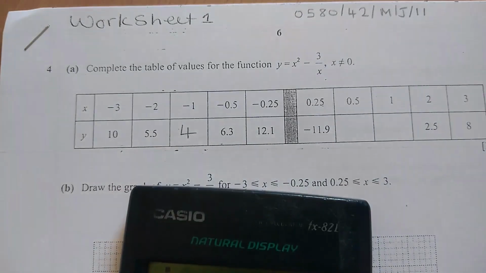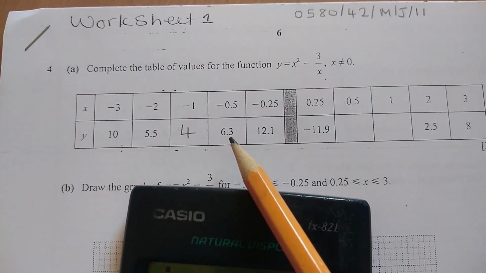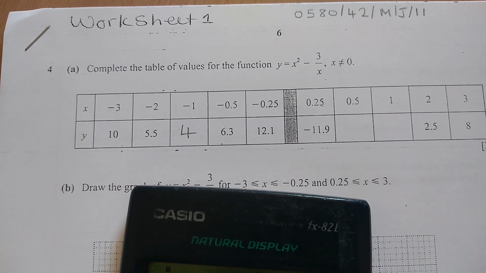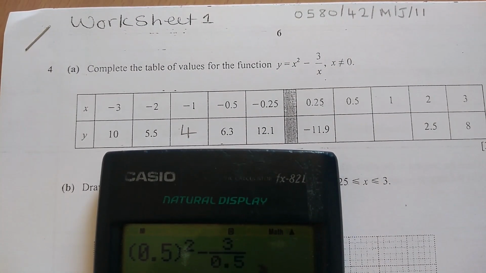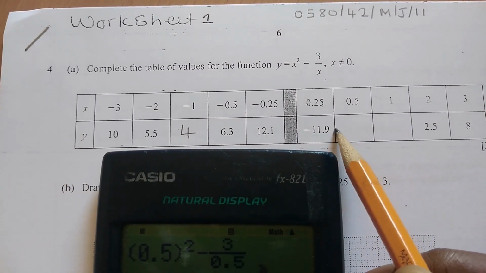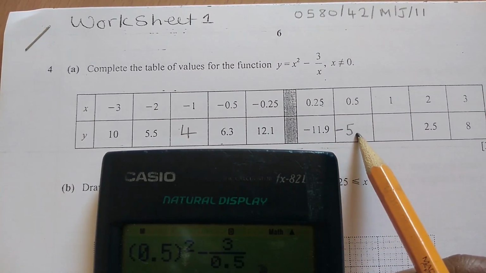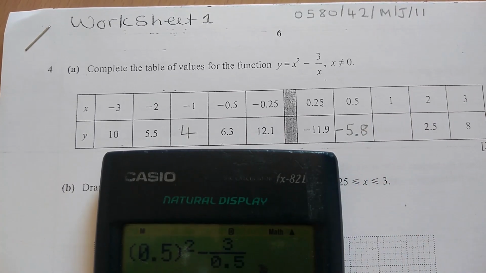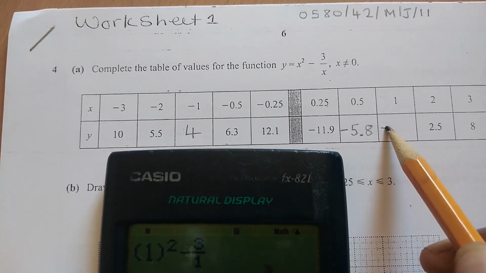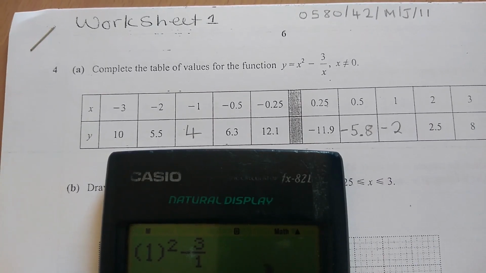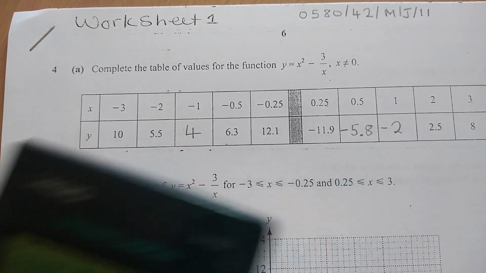We can see that the other numbers are rounded to 1 decimal place. So it means that we're going to round our number to 1 decimal place. So this is going to be negative 5.8. And if we have 1, we have negative 2. Okay. So we managed to complete our table of values.